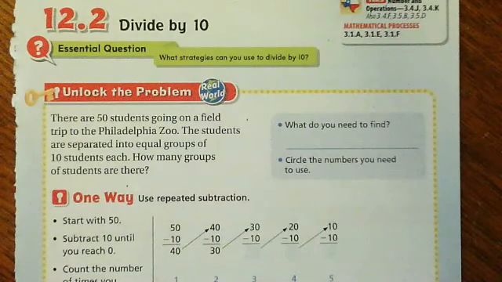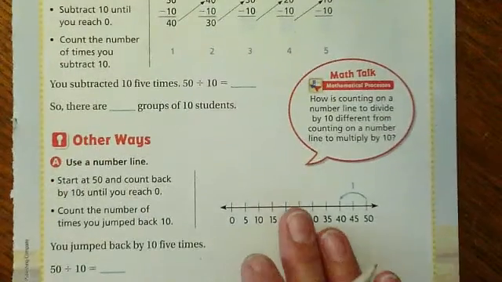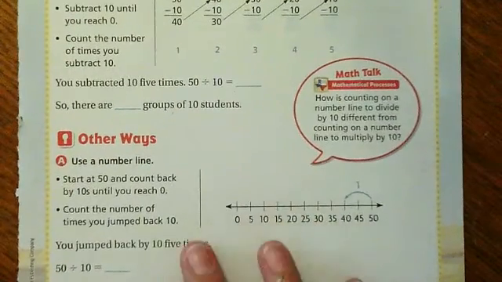Hi, everybody. So today we're working on lesson 12.2, which is divide by 10. Our essential question, what strategies can you use to divide by 10? We have multiple strategies that we know for division. Today we're going to use repeated subtraction, and we're also going to use a number line to start.